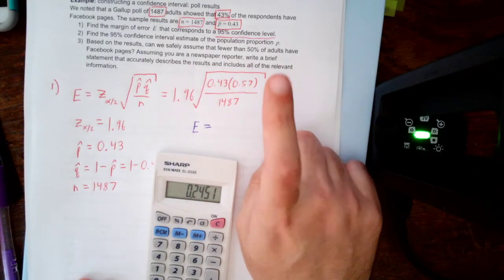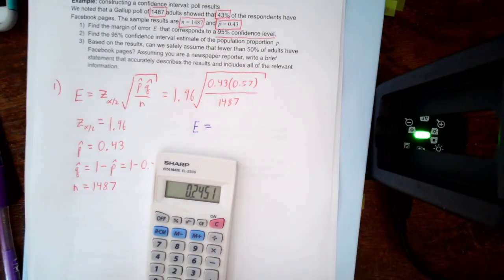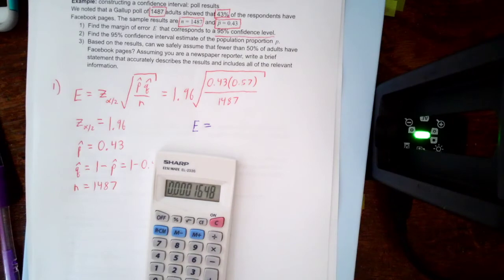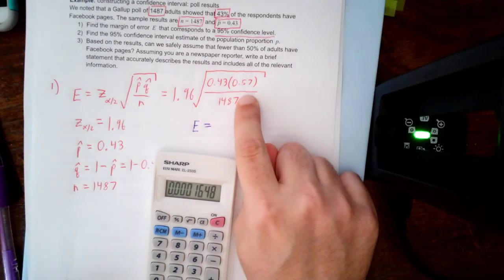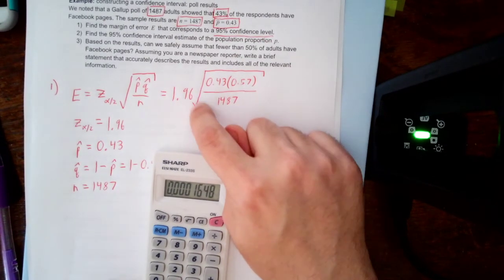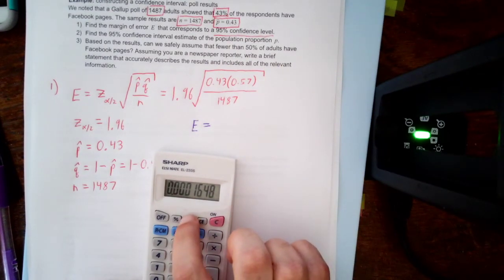Then I would divide by the 1487, which gives me a value. Now, that value is the number inside the square root, right? I multiplied and divided. So next, I take the square root. So I square root that number.